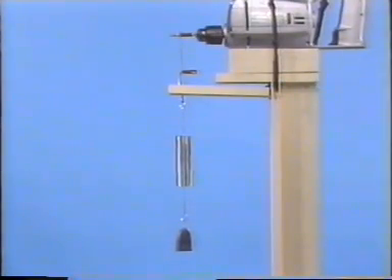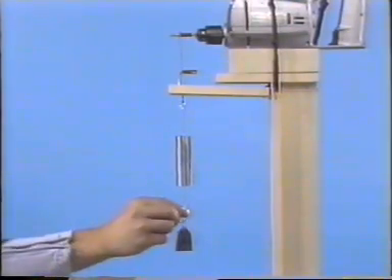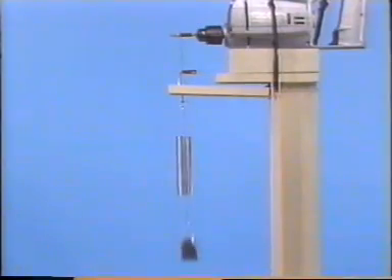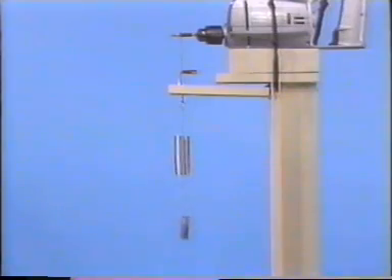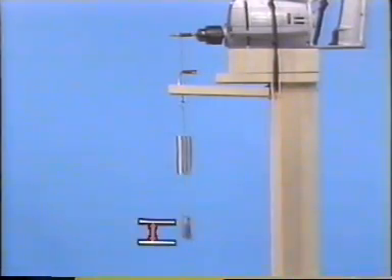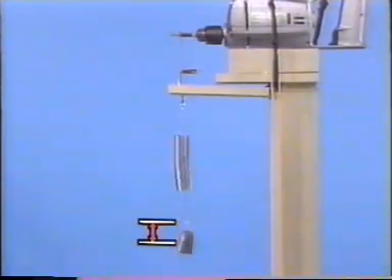Now, we will do some experiments using a vibrating system consisting of a spring and a weight and an electric drill. The spring and the weight are now oscillating at the natural frequency of the vibrating system. Now, let's see what will happen when this drill rotates at a speed that is different from the natural frequency of the weighted spring. You will notice that turning on the drill reduces the amplitude, or size, of the oscillation of the spring.